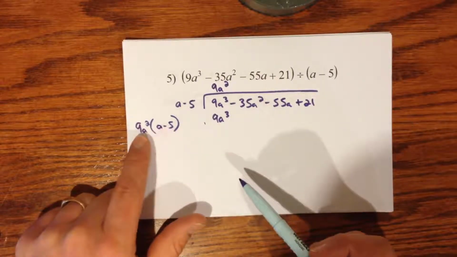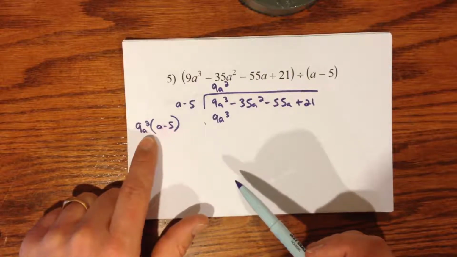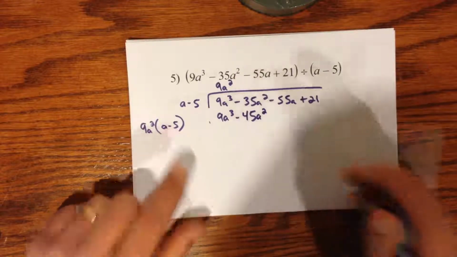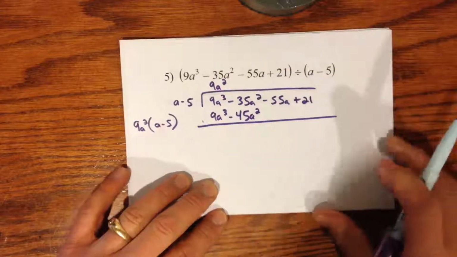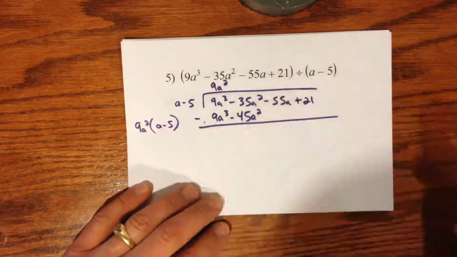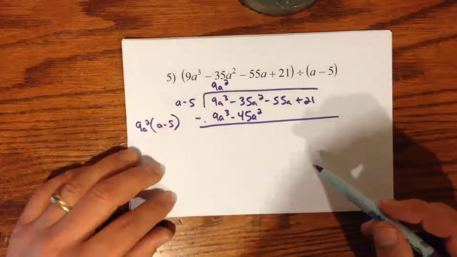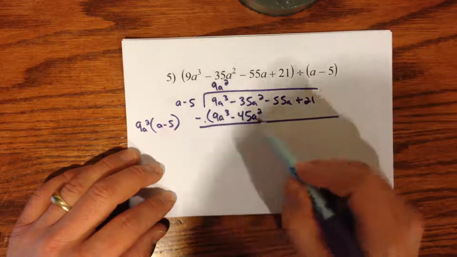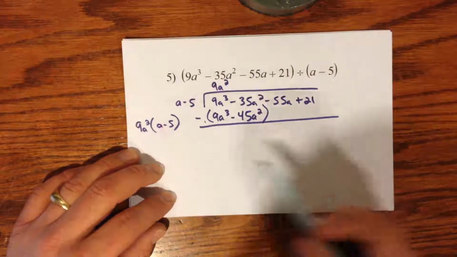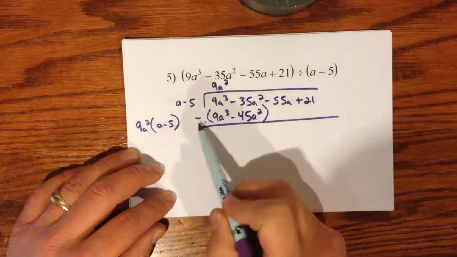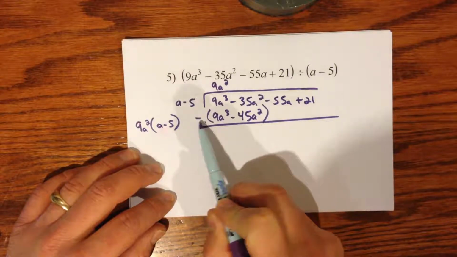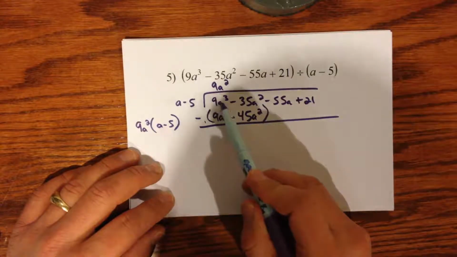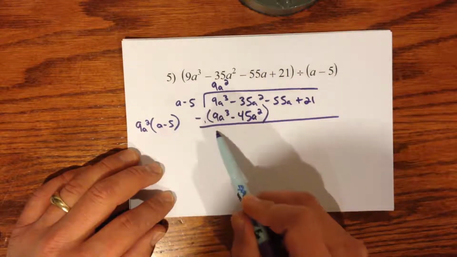Alright, so we already did the first one. When I distribute this, I get 9 times a squared is negative 45a squared. Now, the key here too is that this is subtraction. You're going to subtract this whole thing. But remember, if you're going to subtract a quantity, that's why we did subtracting quantities, you have to think about almost like distributing this negative. Alright, and so 9a to the third minus 9a to the third, yes, that's 0.